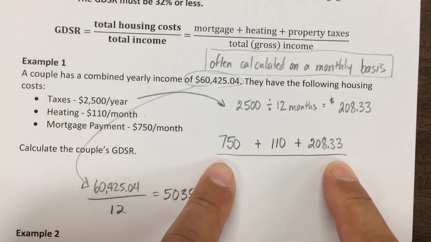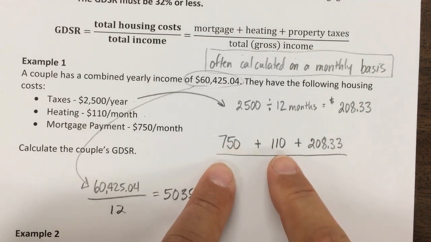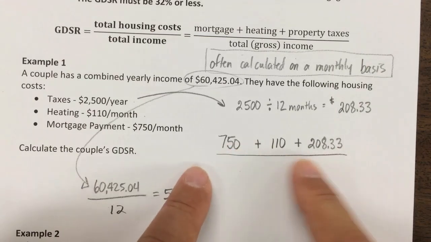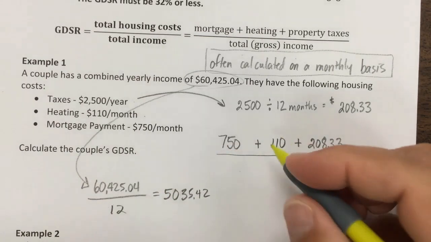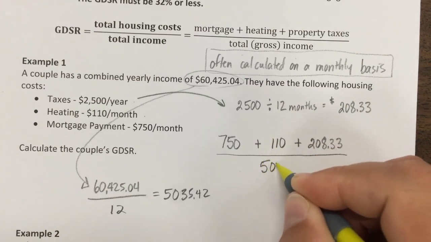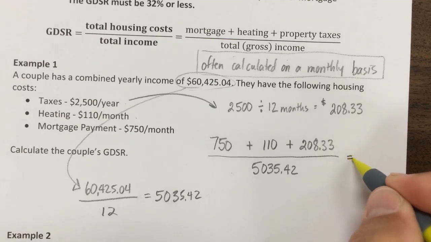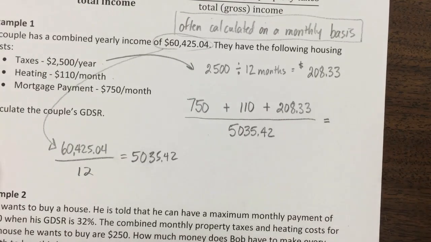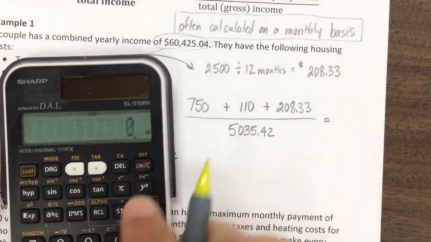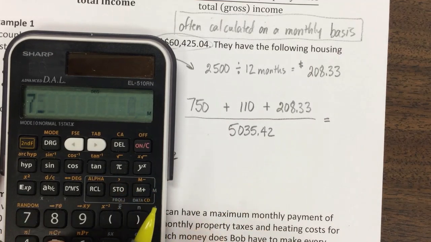Back to our calculation. Mortgage, heating, property taxes, divided by $5,035.42. And what's this going to be equal to? Okay, so here we go. 750 plus 110 plus 208.33.